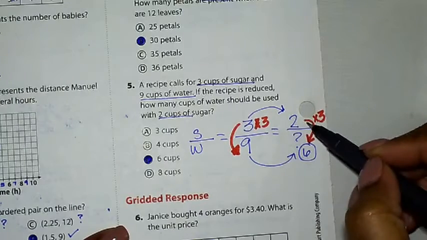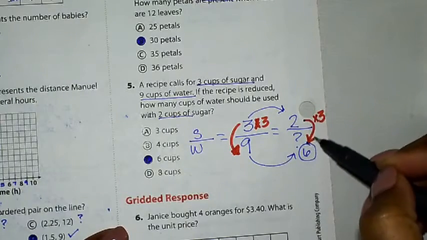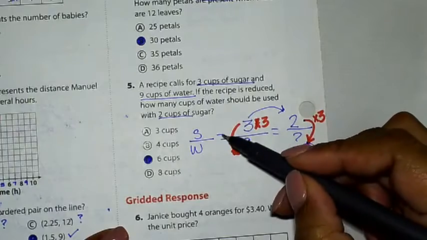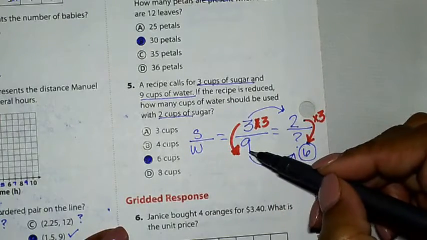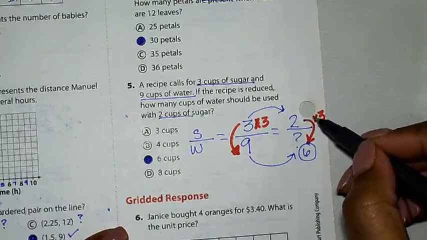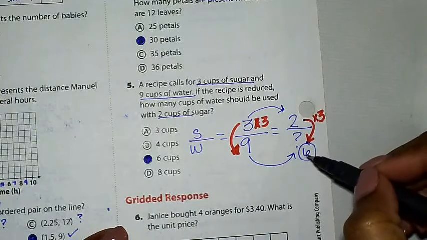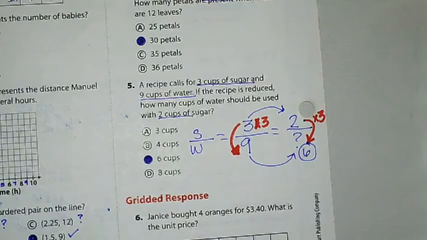So top to bottom, I go from what I know to what I don't know here. So 3 times 3 gives me 9. So then I just do the same thing over here, 2 times 3 to give me 6. And it works like this for all proportions. If you can't go left to right, go top to bottom or bottom to top.